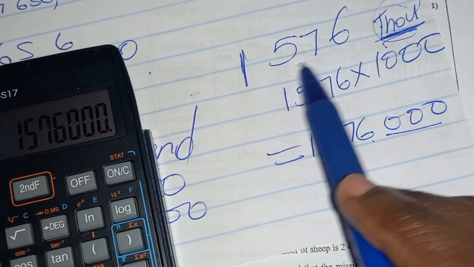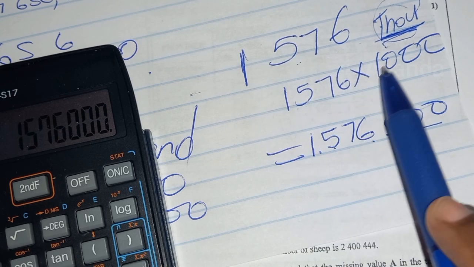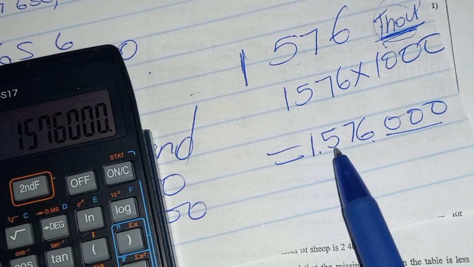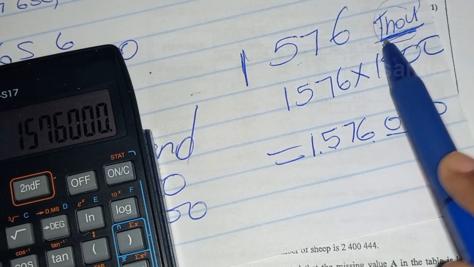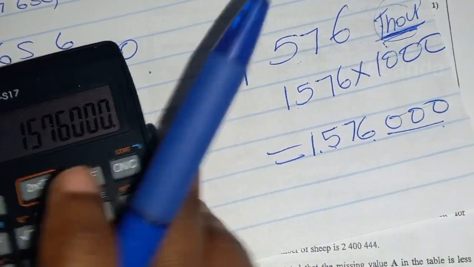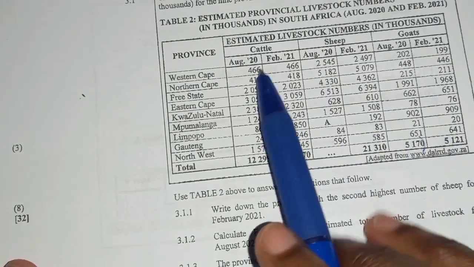So 1,576,000 is actually 1,576 times 1,000, which is 1,576,000. Sometimes it will say billion, sometimes it will say million. Make sure you're reading that part correctly. So we're going to move on to reading the rest of the table.